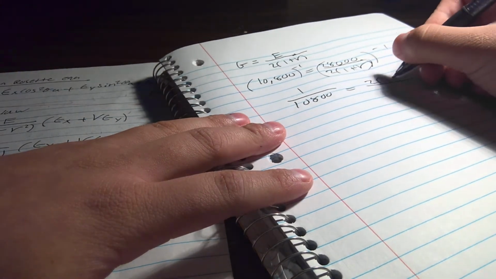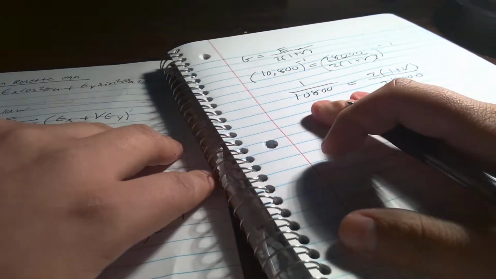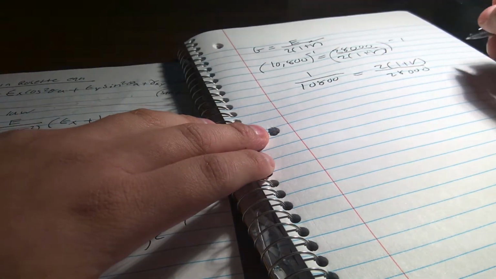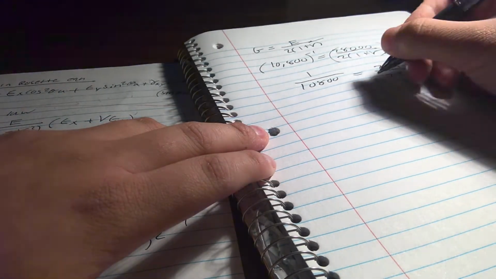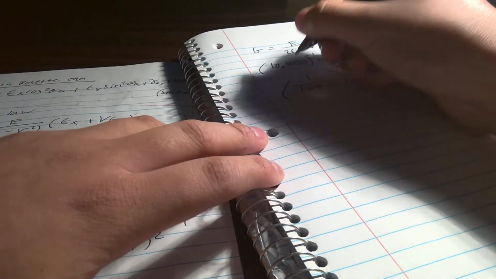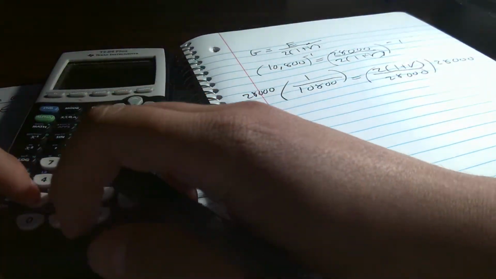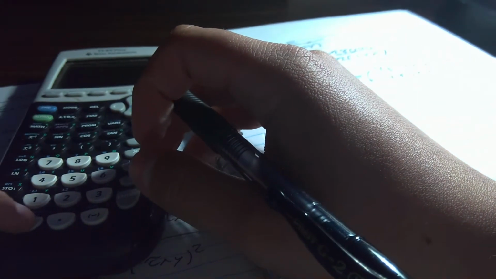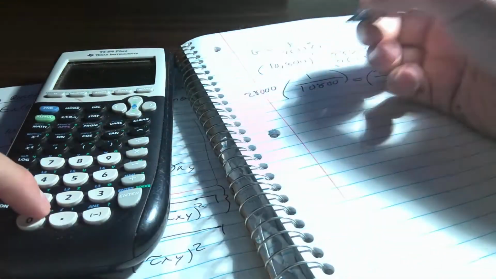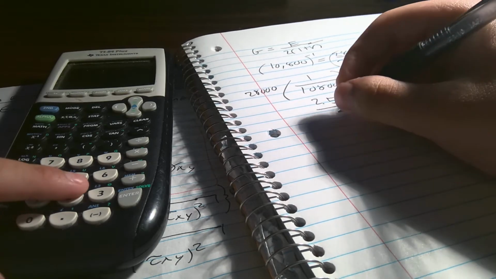Okay, 2 times 1 plus V, 28,000. And we just bring this over here and we divide it by 2, and then we subtract 1. 28,000 divided by 10,800, I got 2.59.